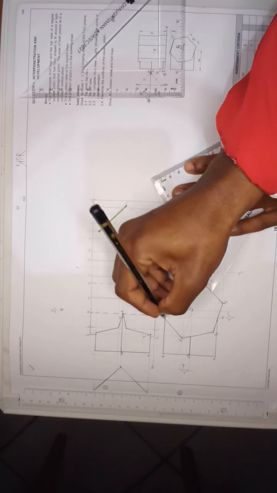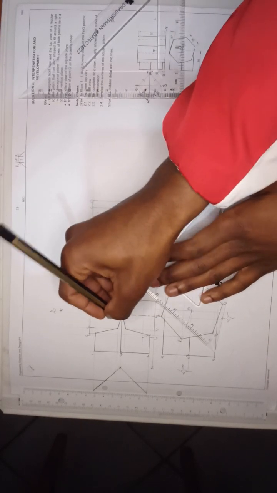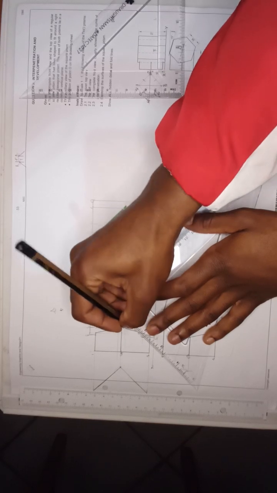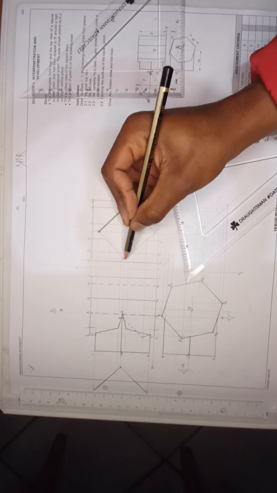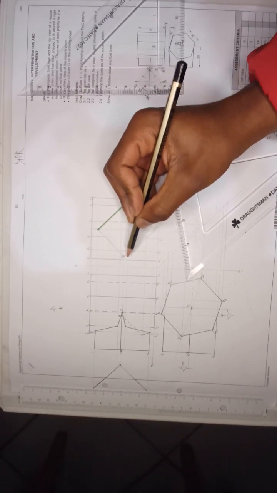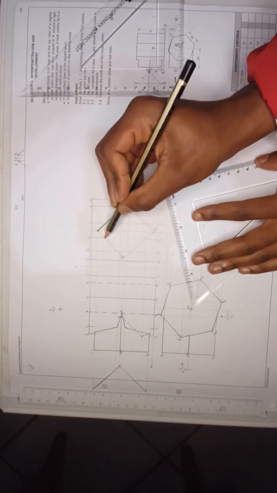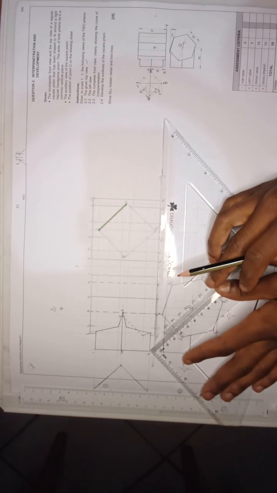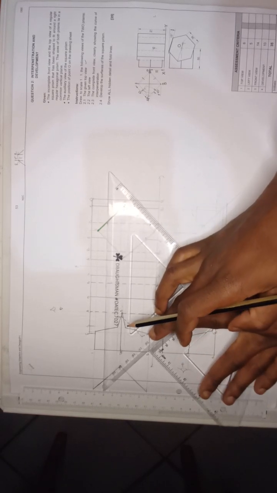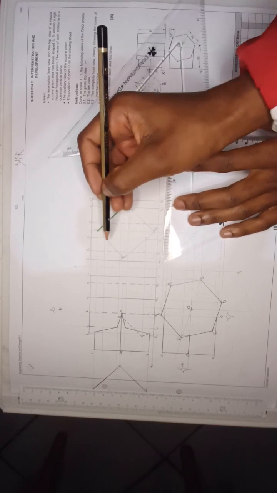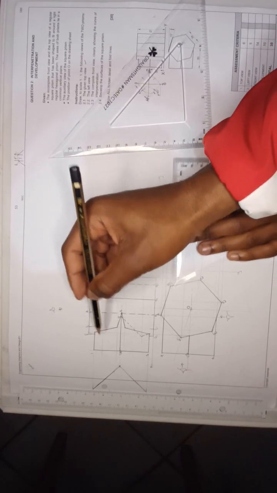Where's our 4? Here, which is interpenetrating until here. So we will need to use our hidden detail also. Then from our 4, we see that we need to use this method from coming here to here. We come around line F1 once again, which means we need to take this back and see where we have our line F1 on our front view.